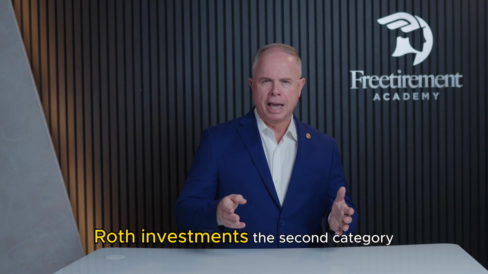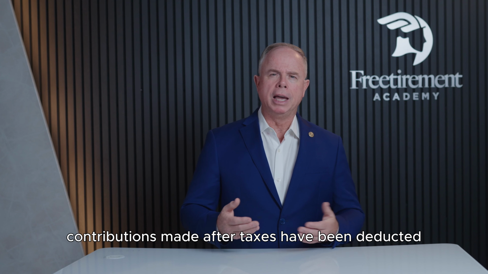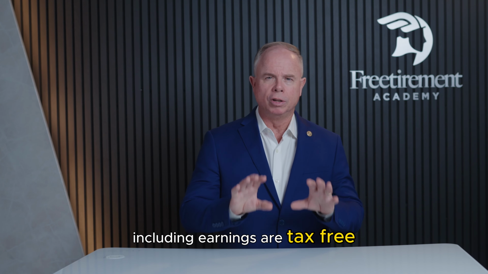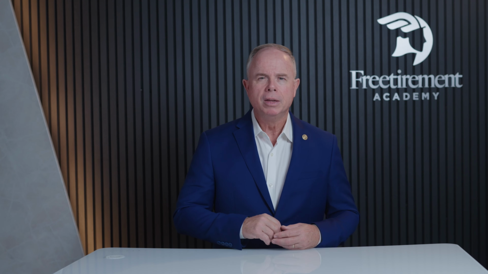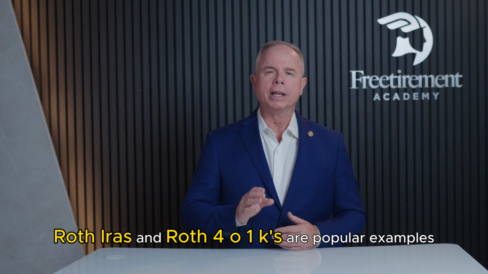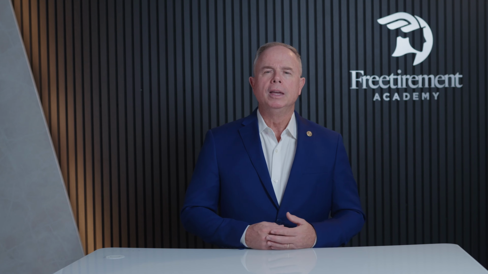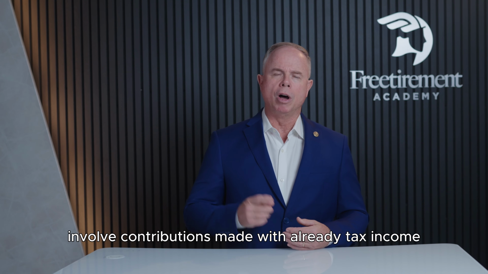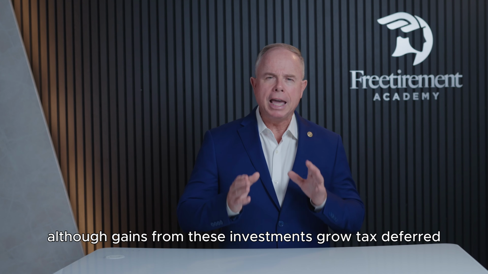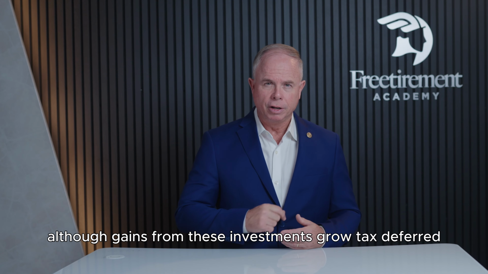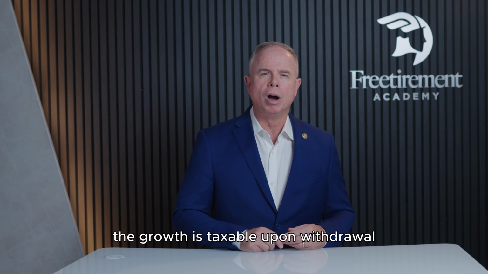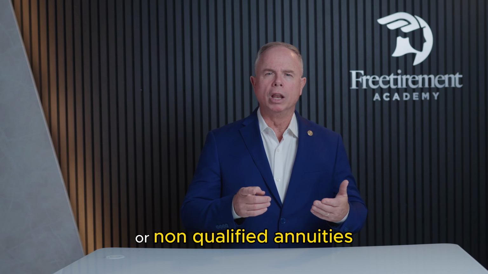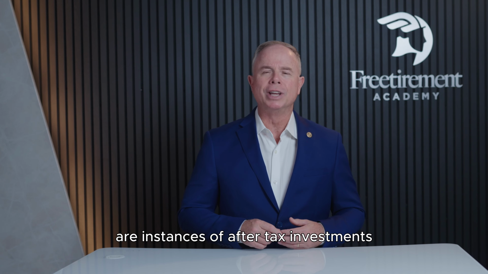Roth investments, the second category, involves contributions made after taxes have been deducted. The advantage is that qualified withdrawals, including earnings, are tax-free. Roth IRAs and Roth 401ks are popular examples. And then our third category, after-tax investments, involve contributions made with already taxed income. Although gains from these investments grow tax-deferred, the growth is taxable upon withdrawal. Non-deductible contributions to IRAs or non-qualified annuities are instances of after-tax investments.